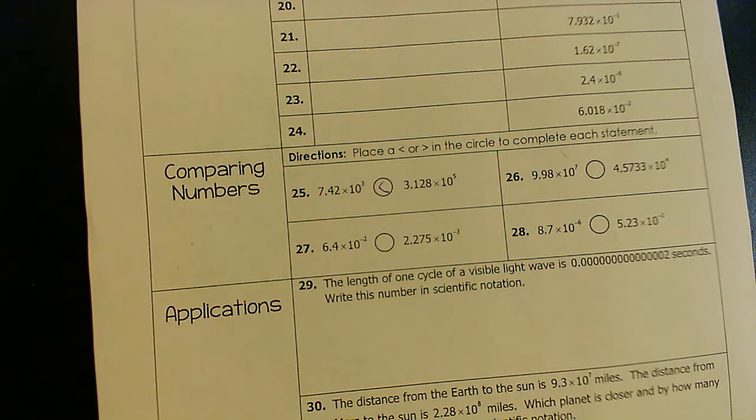You're going to do 27 and 28 real quick. Remember, I also want to see your numbers, which you wrote out.